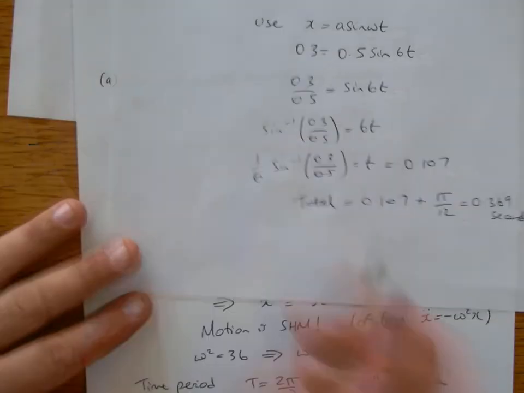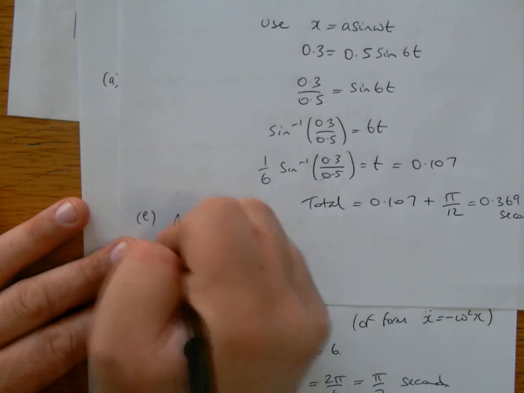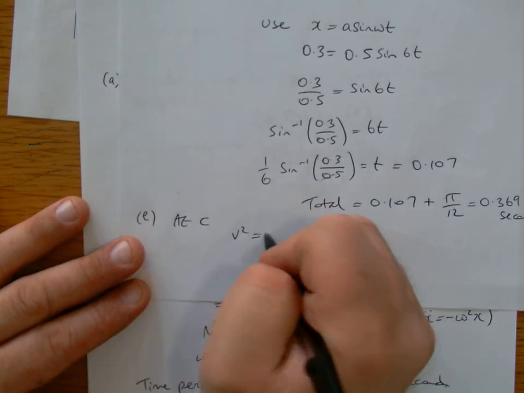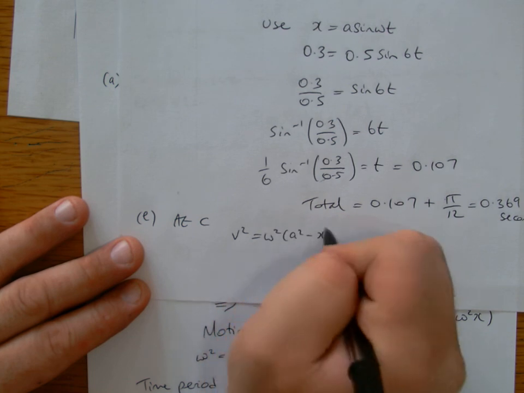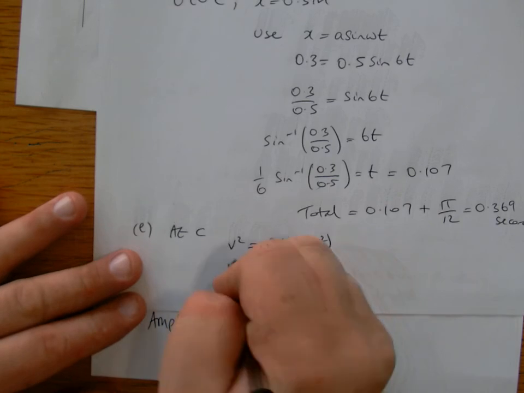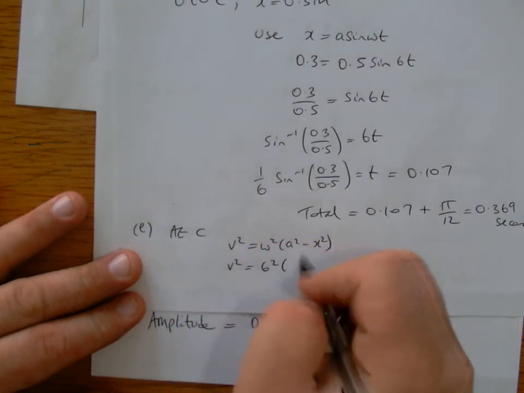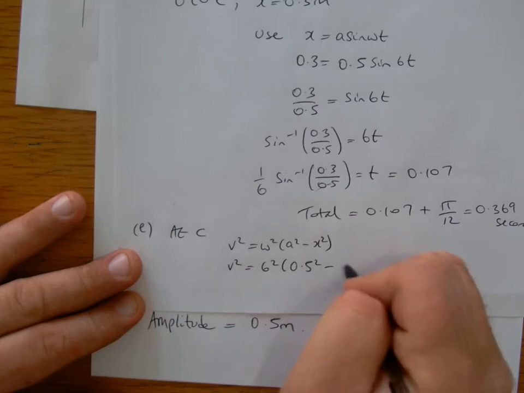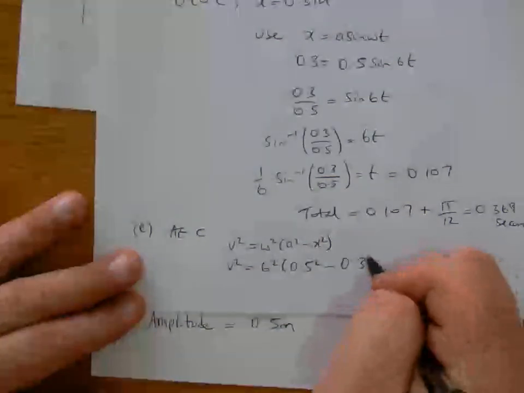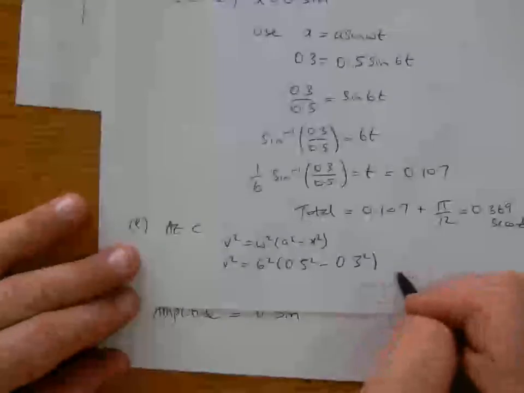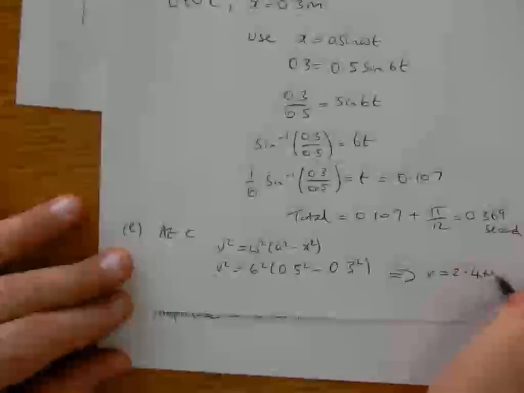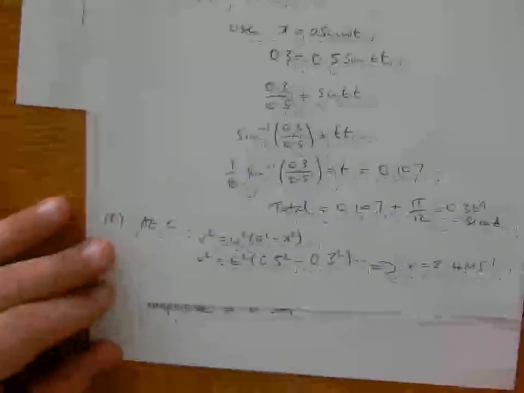So at C, if we use v squared equals omega squared times (A squared minus x squared), we've got v squared equals 6 squared times (0.5 squared minus 0.3 squared). If you work all that out on your calculator, you get v to be 2.4 meters per second.